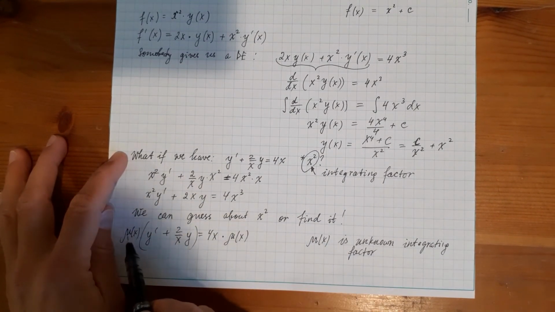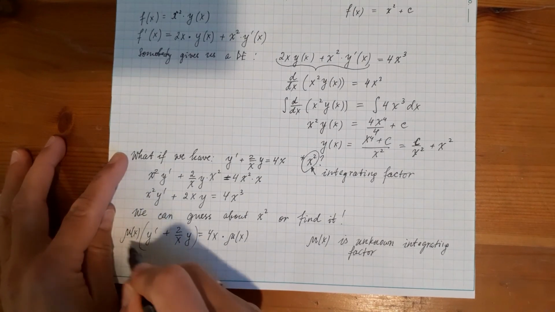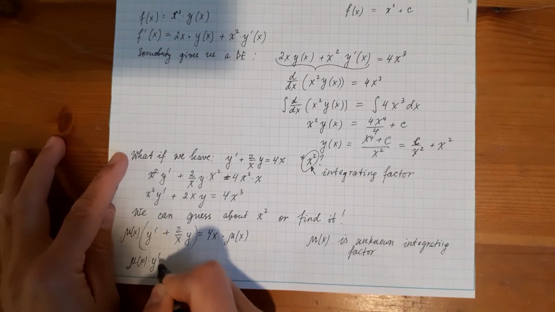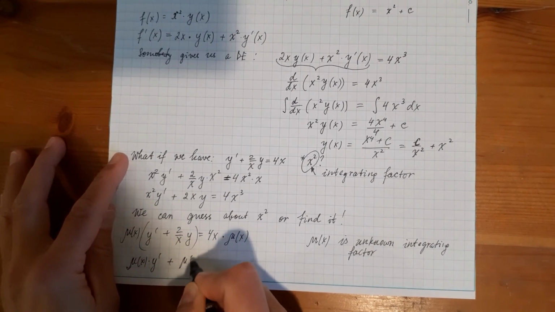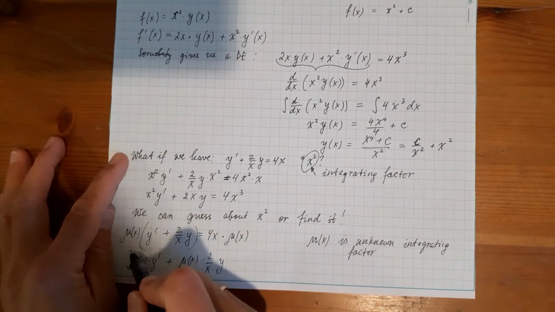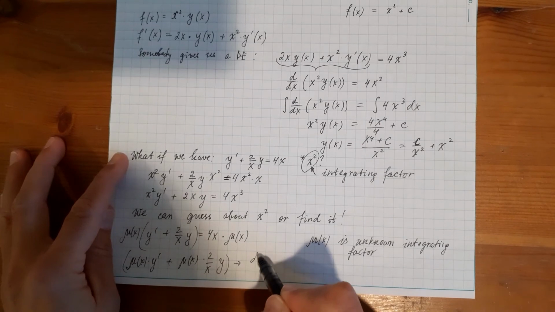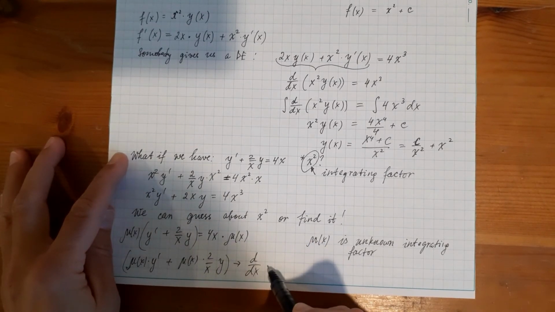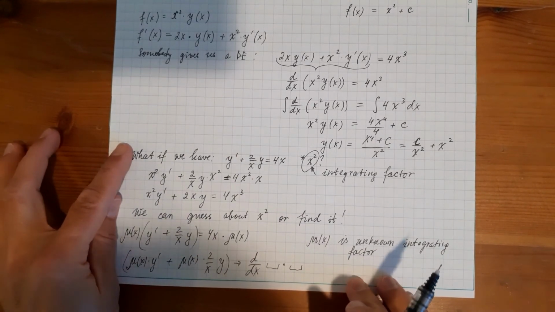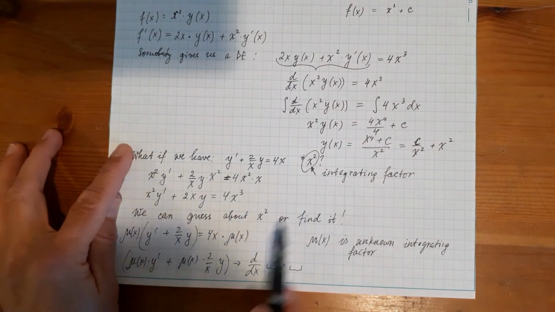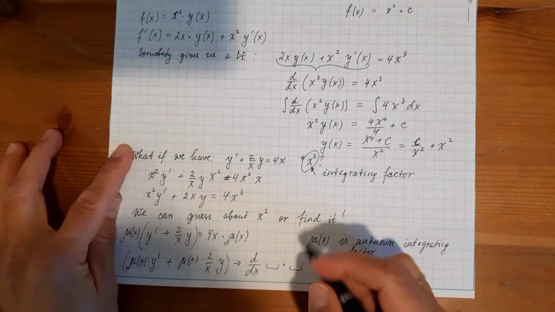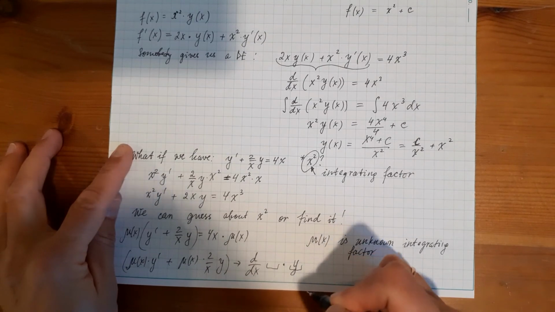The idea is to find the function which is going to roll into a derivative. So here we have mu of x multiplied by y prime plus mu of x times 2 over x times y, right? And we want to roll it into a derivative d/dx of some product of 2 factors. We know that one factor, according to what we have, is going to be just y, because eventually we're supposed to get y here.